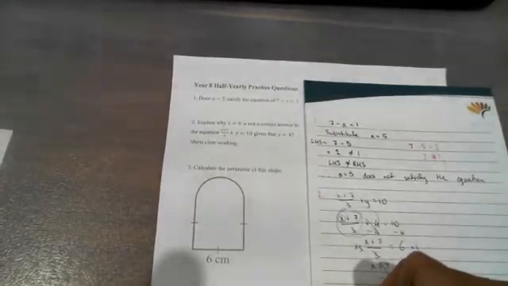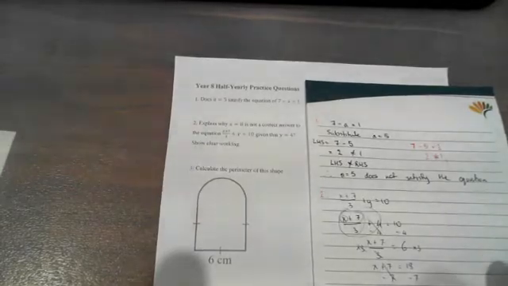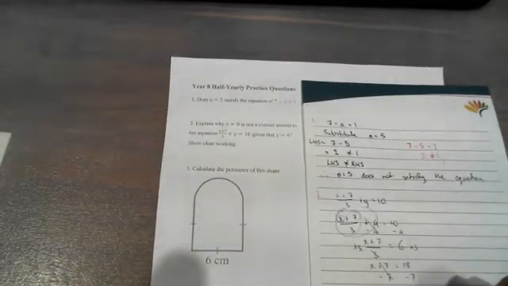So you could write something like x equals 8 is not the correct solution because x equals 11 is the solution to the equation.